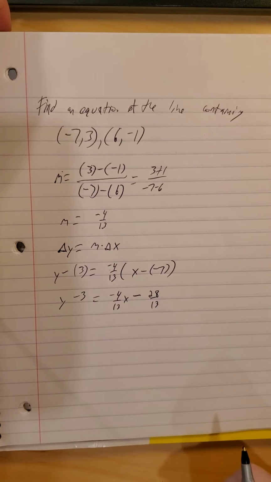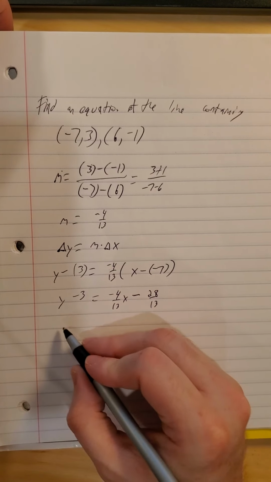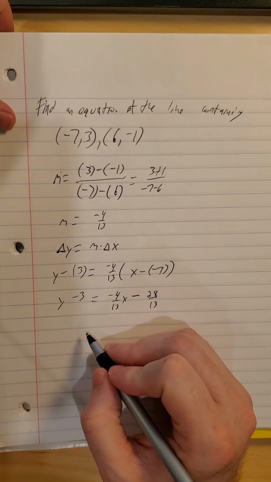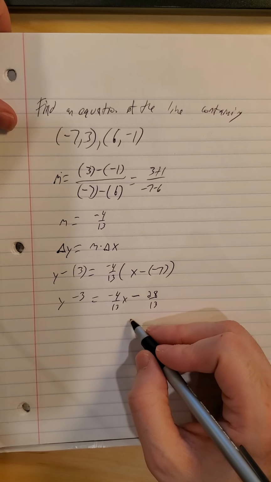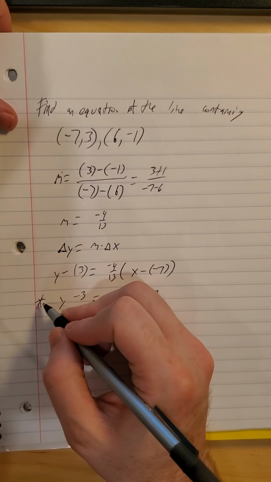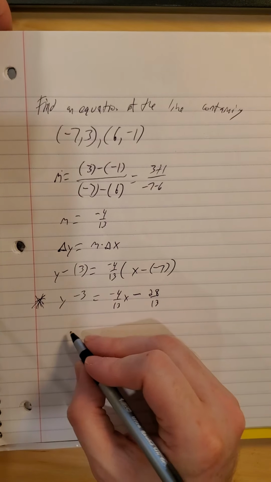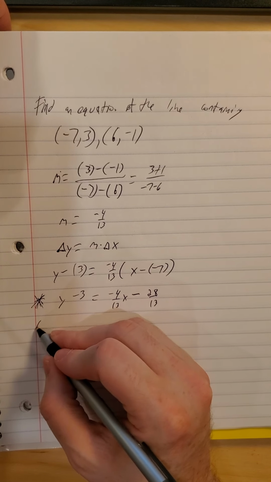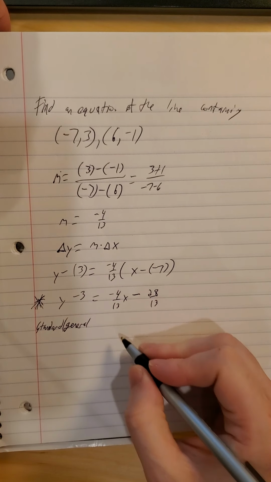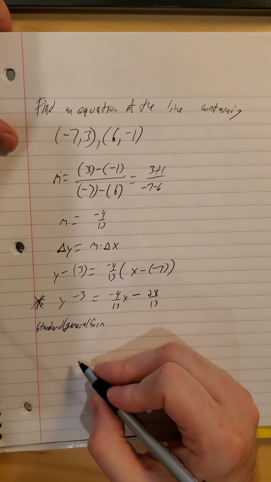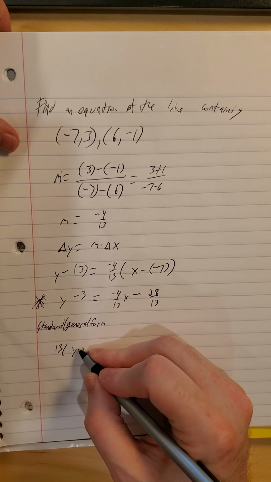And where we go from there kind of depends on what we're looking for. If we want the standard form, we can clear the fractions and get all the variables on one side. So I'll put a little asterisk by this. Where we go from this step depends on what we want to do next. So if they ask for standard or general form, we would clear the fraction. So we'll multiply both sides by 13 if we're doing that.